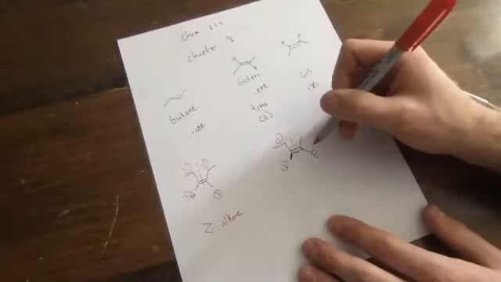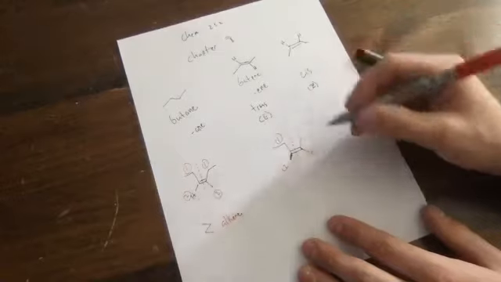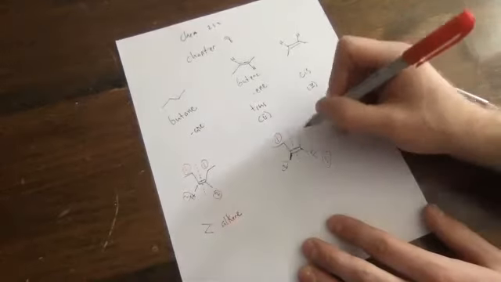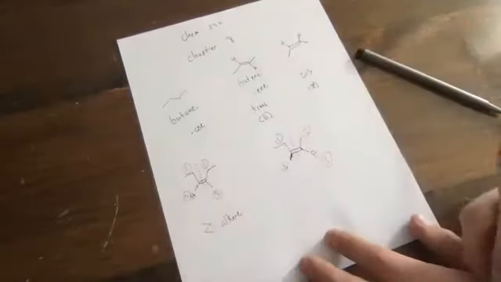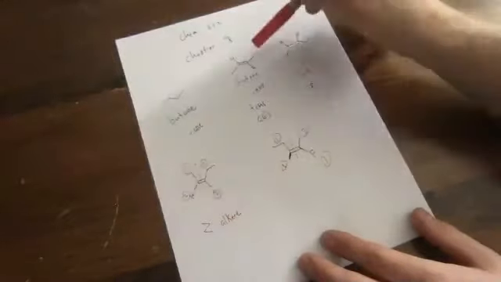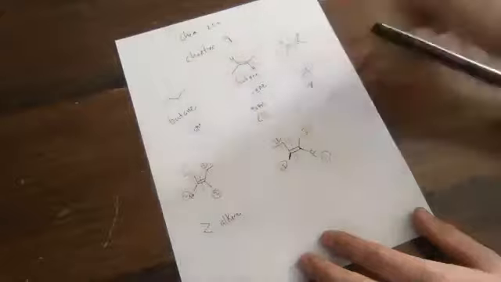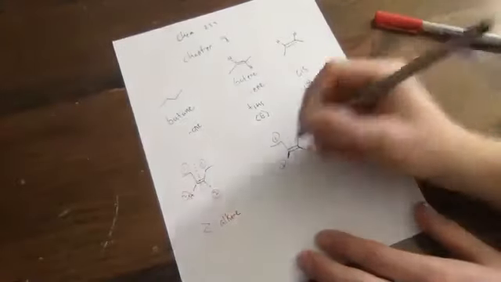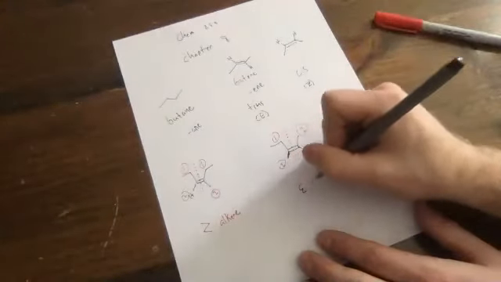On the bottom here, we have a fluorine versus a CH3. Our fluorine is going to be our higher priority. Our highest priorities are on opposite sides, kind of like a trans double bond here. So this is going to be an E alkene.